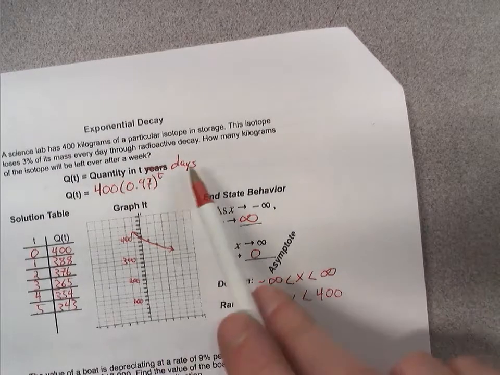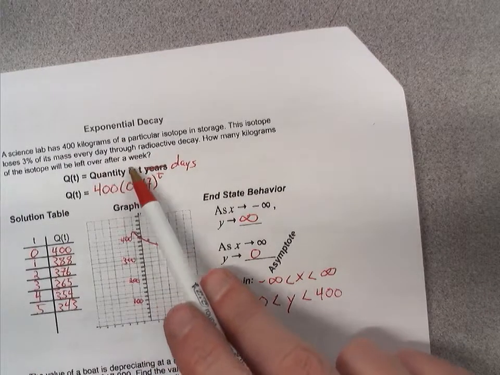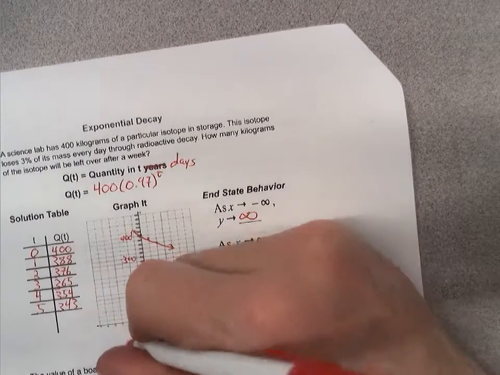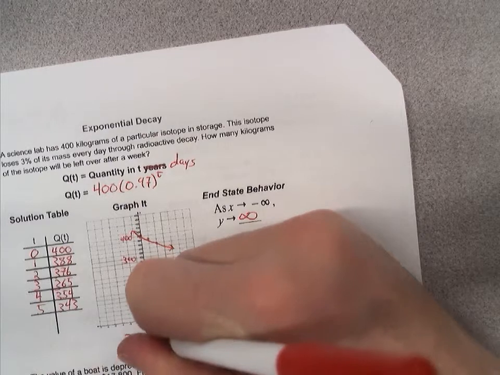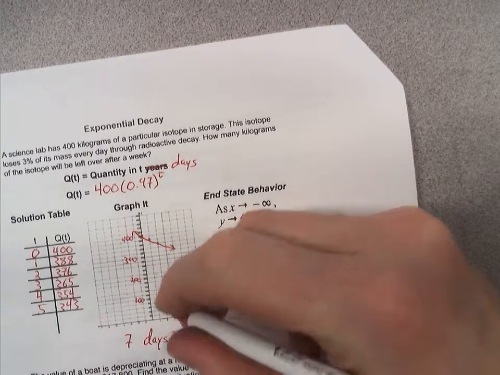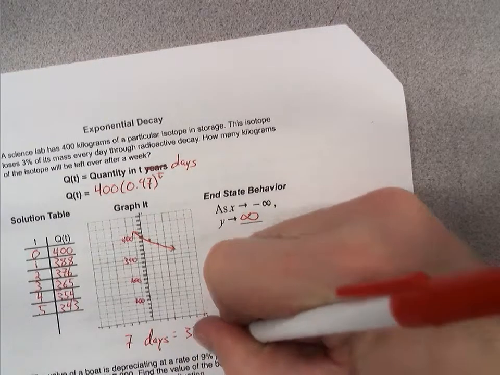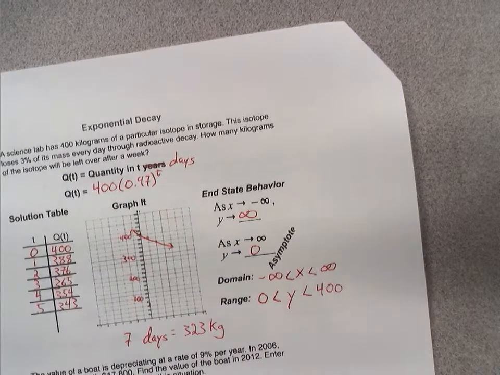And then the question asks, how many kilograms will be left after a week? Well, how many days are in a week? 7. So we would just plug 7 in here, and in 7 days, we're going to get about 323 kilograms, rounding it off.